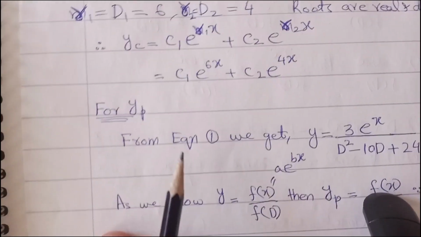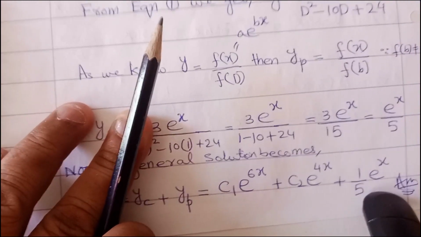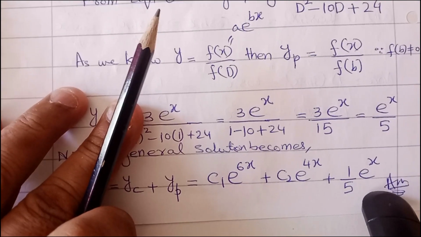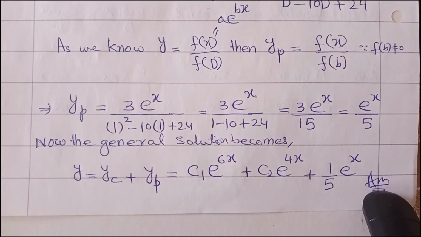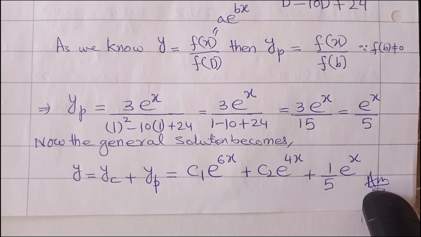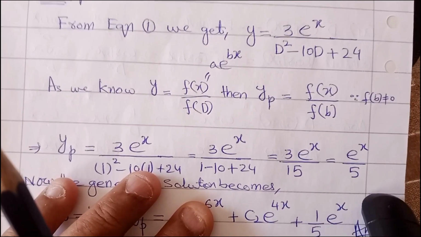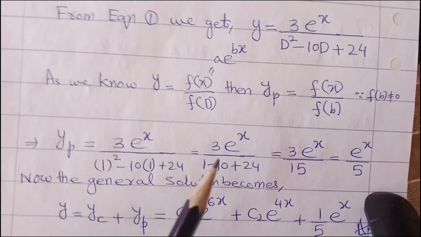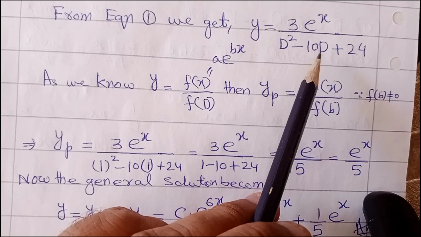Now we are going to find the solution of the right hand side, or particular integral. So how do we get the particular integral here? From equation number 1, we will transfer the function of d to the right hand side.